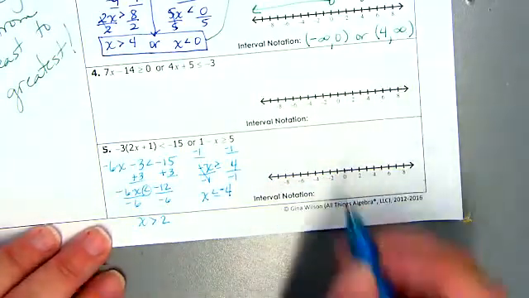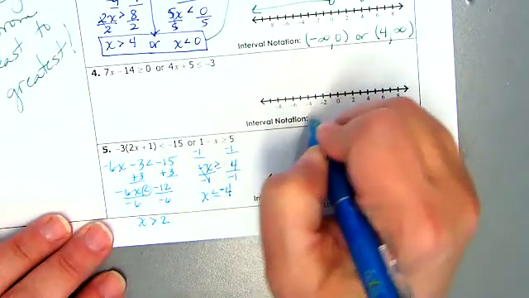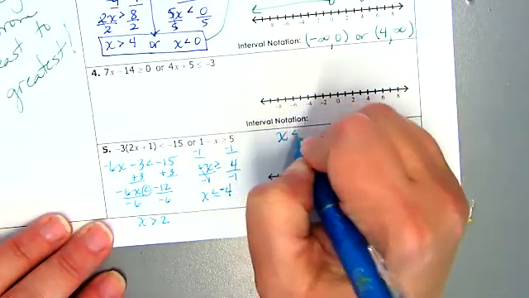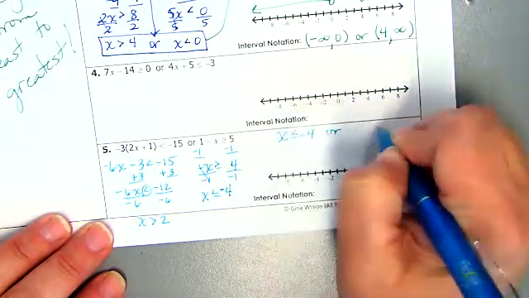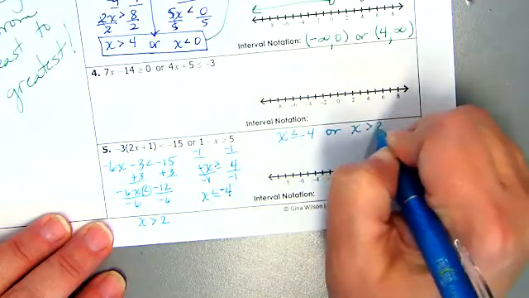Okay, so our final answer here is going to be, because we want to write it in order from least to greatest, x is less than or equal to negative 4, or x is greater than 2.